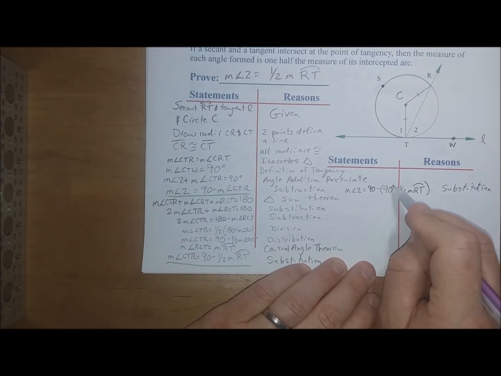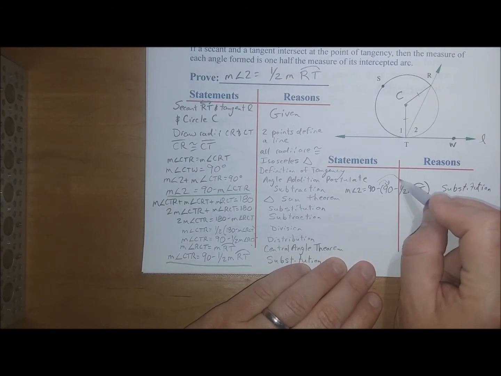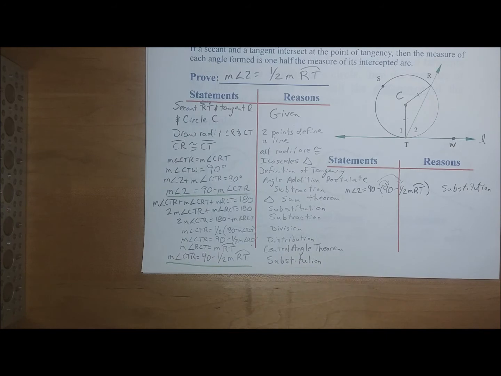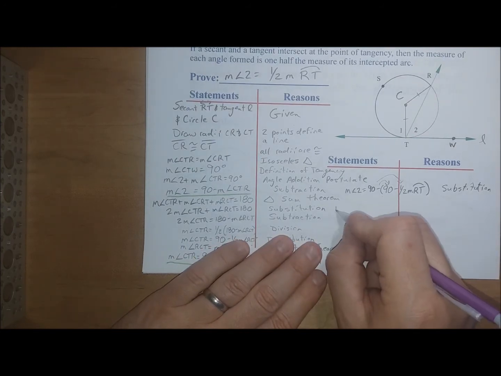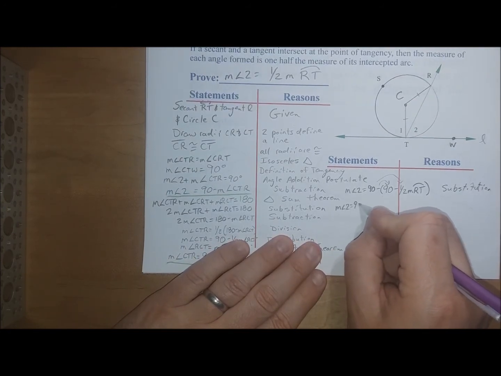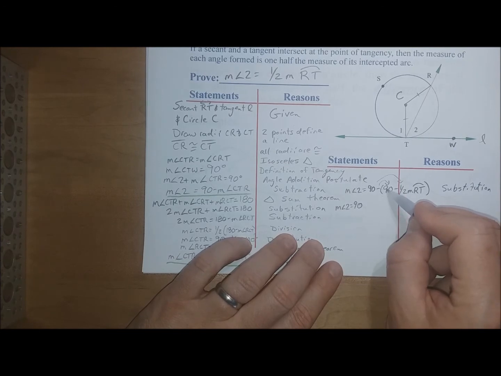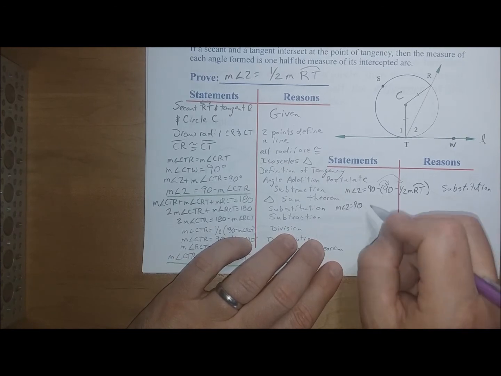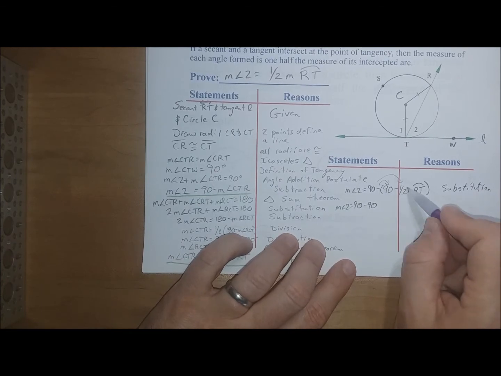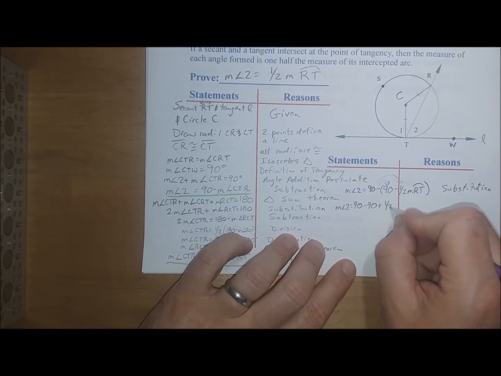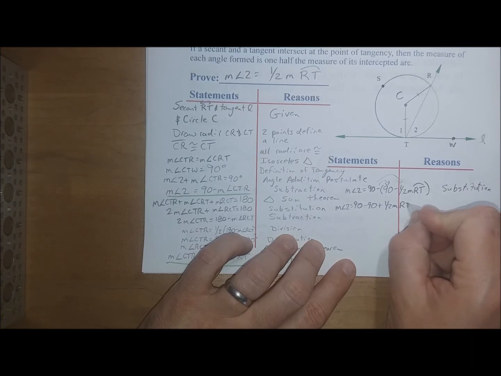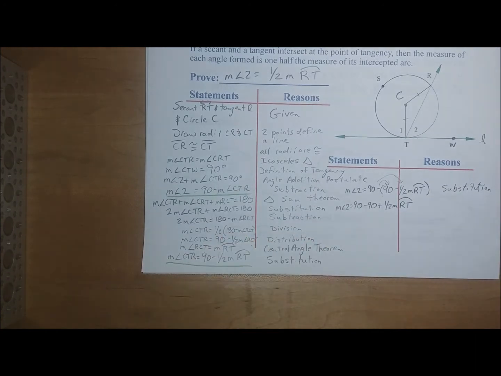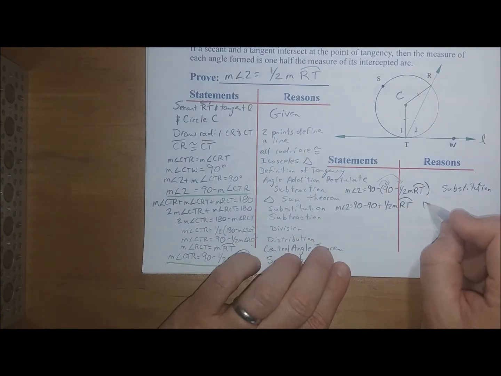Can we go ahead and distribute a -1? There's an implied -1 there. Can we distribute it so that we can get rid of those grouping symbols? Right, so we get the measure of angle 2 equals 90. If I multiply 90 by -1, I get -90. If I multiply -1/2 by -1, I get +1/2 measure arc RT. Good. And the grouping symbols are gone, and all we did was distribute, right?